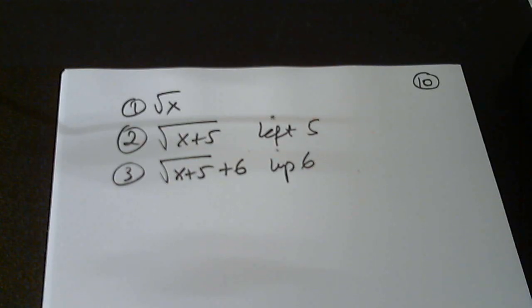Okay. What transformations are needed in order to obtain the graph of h of x from the graph of f of x? Select all that apply. So can anyone dissect this?